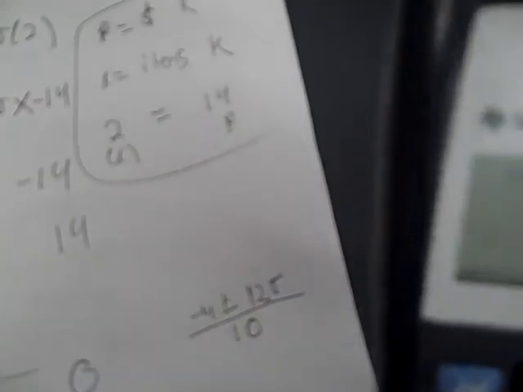-4 minus 12.5 divided by 10, -1.65. The negative makes no sense. These are the 2 legit answers. And they're X's, so they're thousands of items. So K items, 0.85 thousand is 850. Okay, so again, they gave me 2. So they give me 2 values for each variable. We plug them in, both of them, verify it. Then we keep that the same, and those go back to X's. And then I'll be able to synthetically divide because I'll have been given that number.